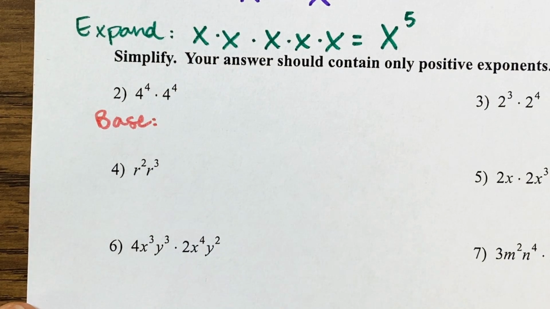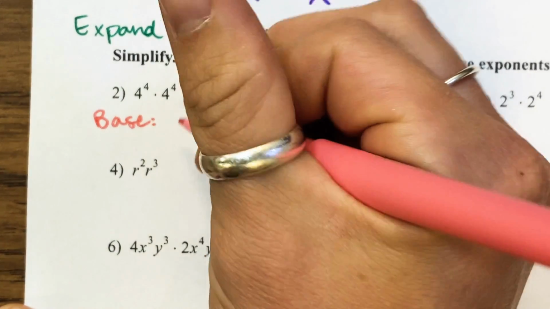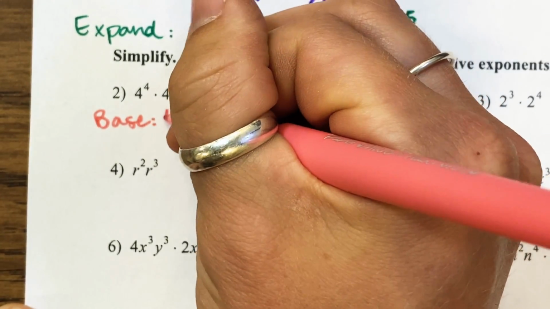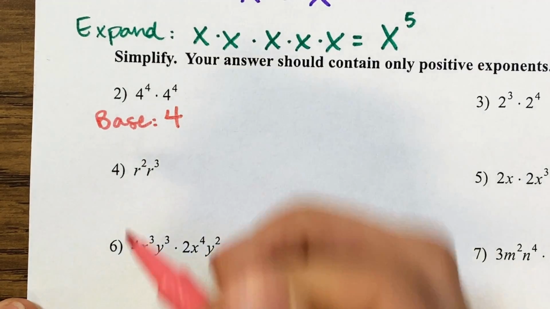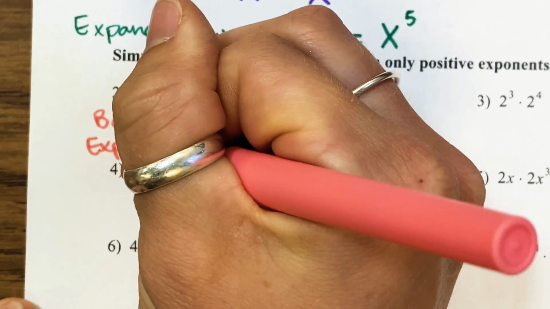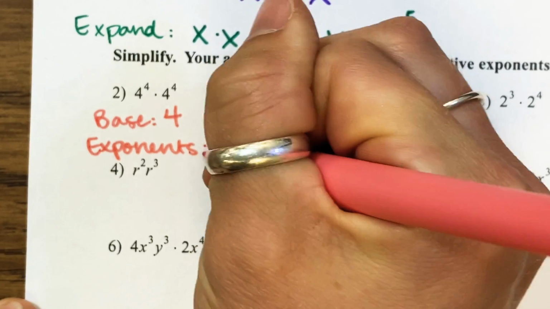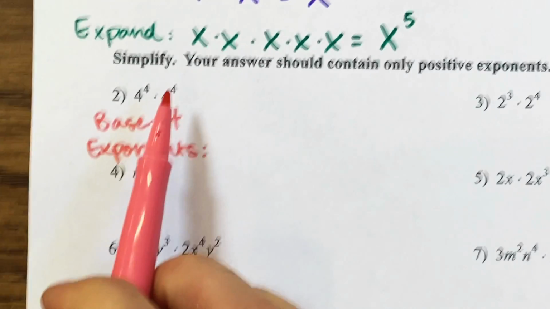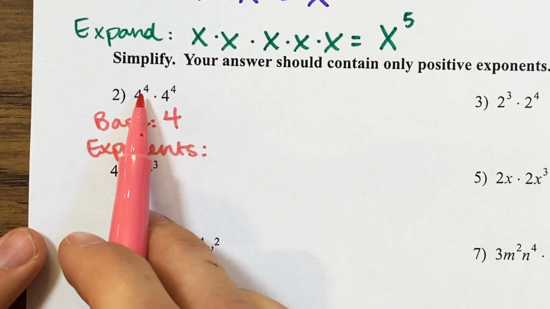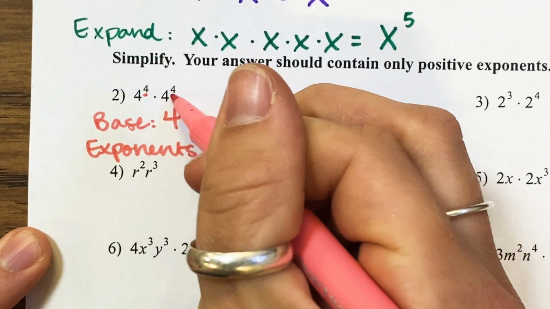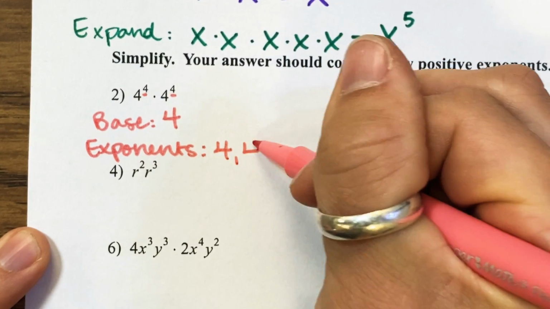I might pause the video right here. In class, somebody answer me, what is my base? What do you think? Okay, fantastic. Our base is going to be 4. Those are those 2 big 4s right there. And what are our exponents? What are the little numbers that are attached to our base? Sorry, I just kicked the table. What are those little numbers? We have a 4 and a 4.